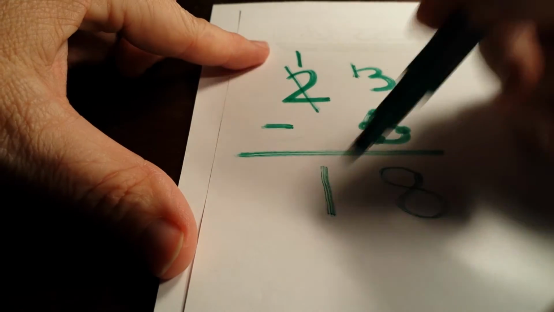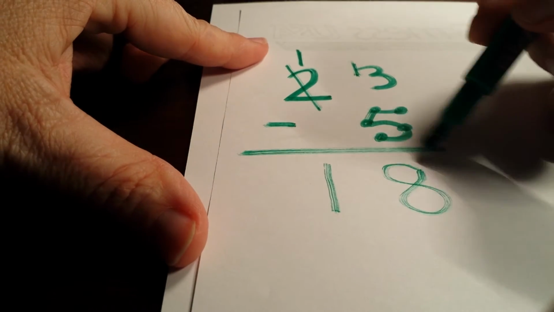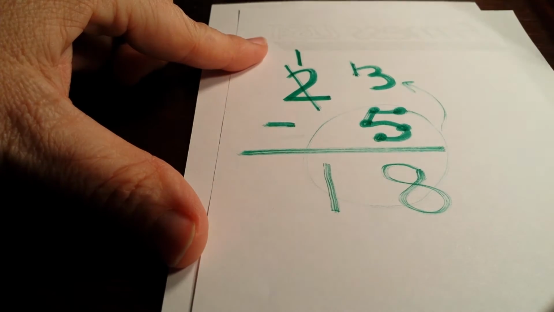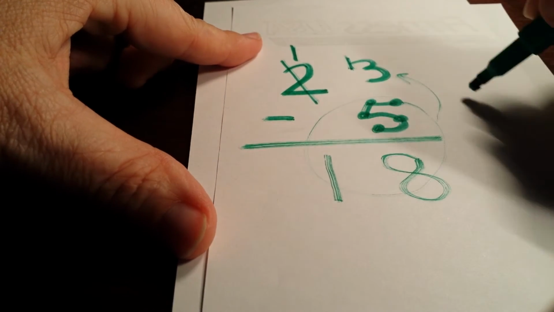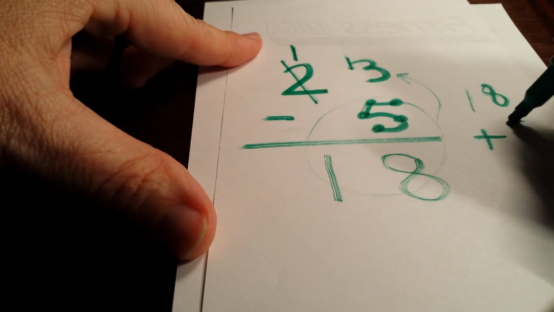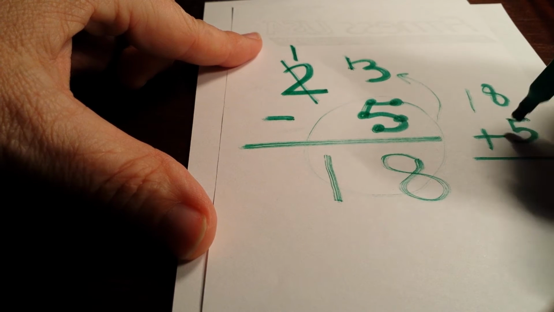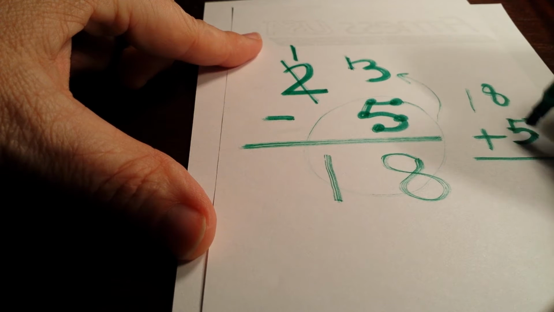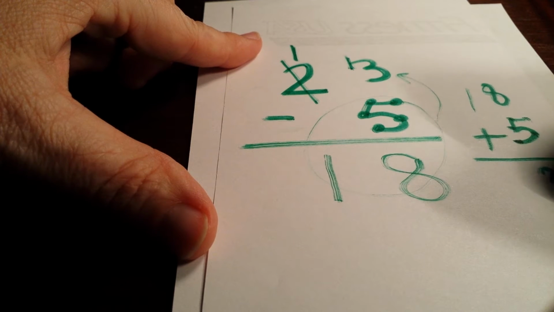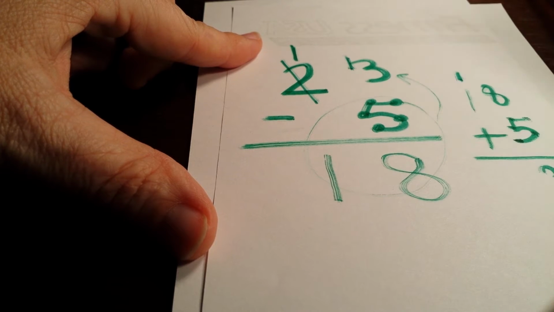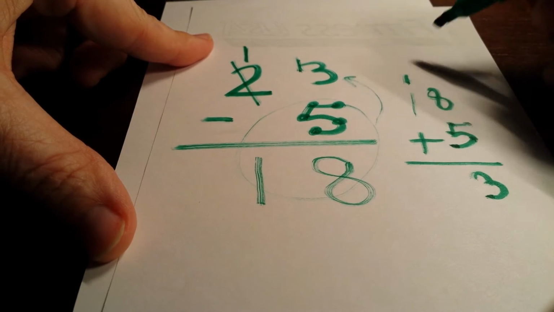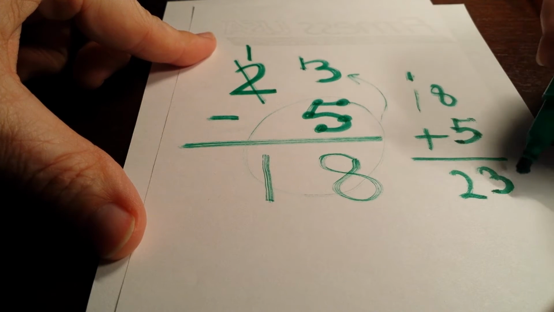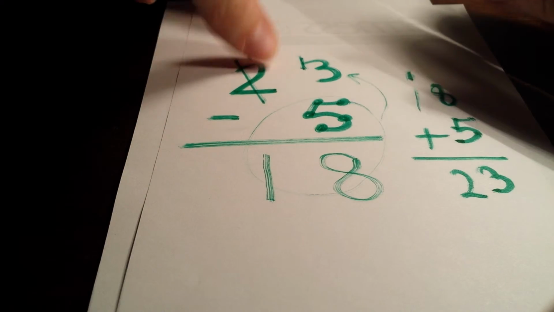So 23 minus 5 equals 18, and you can always check your work by adding these together and seeing if you get the big number, the sum. So let's see, 18 plus 5, 1, 2, 3, 4, 5. And you know how to do this, 8, 9, 10, 11, 12, 13. But remember, you can only put the 3 here. The 10 has to come up. 1, 2. Did we get 23? We sure did. That's correct.